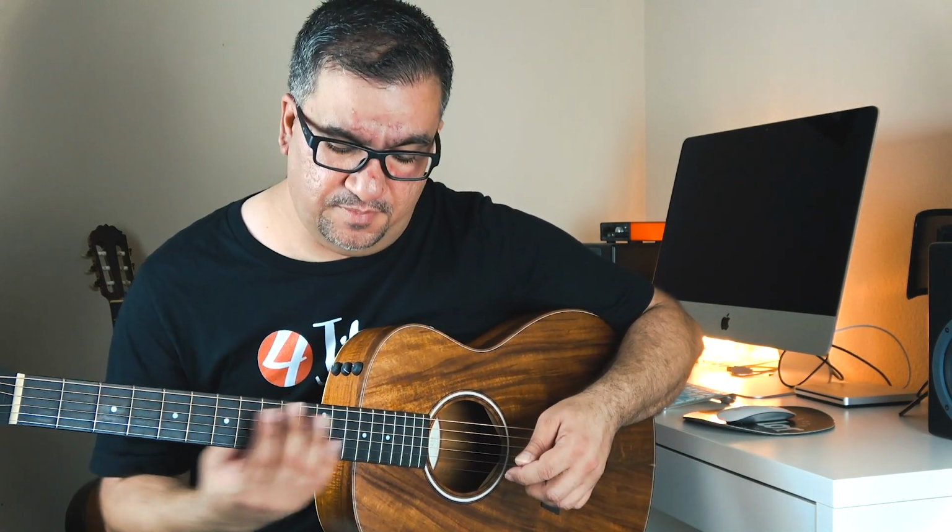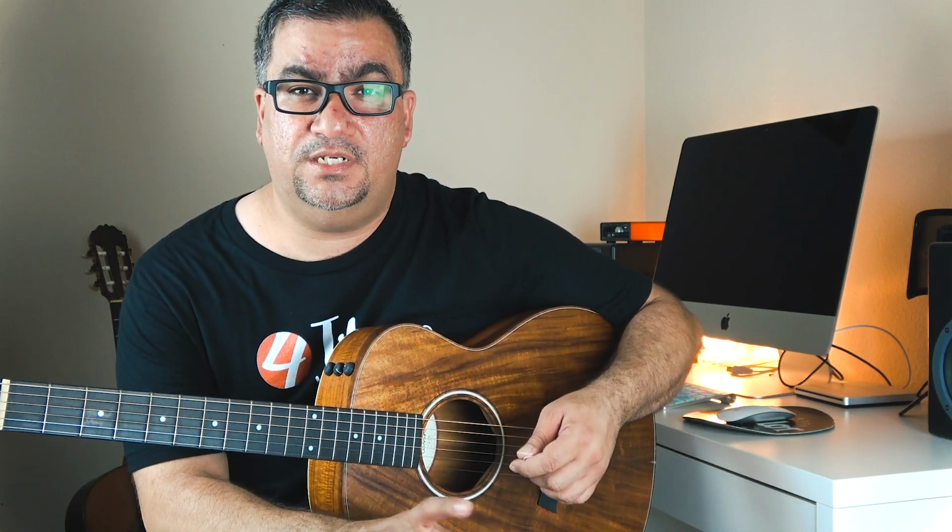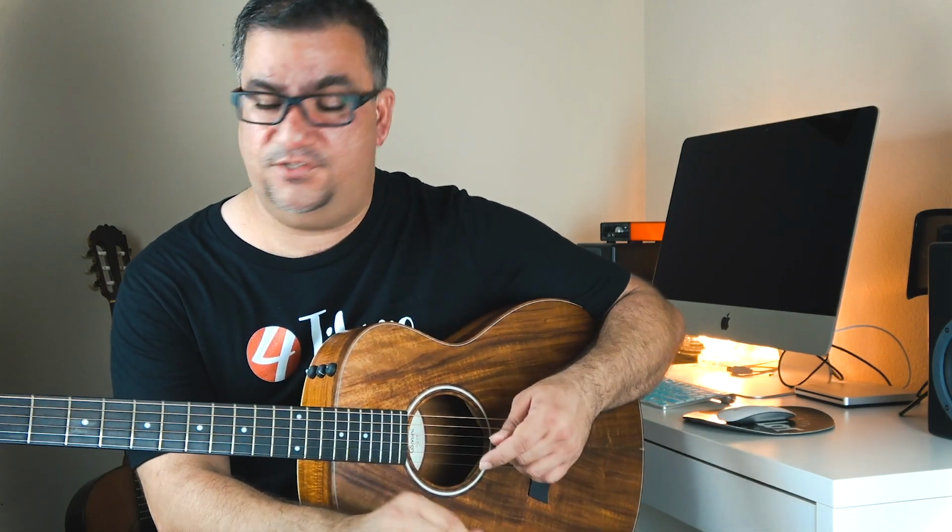We're going to use the C major formula to guide us through the fretboard. Let's remember that between E and F, there's a half tone, and between B and C, there's a half tone. Everything else is whole tones. E and F, B and C are the half tones.